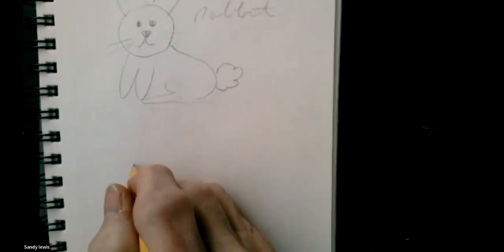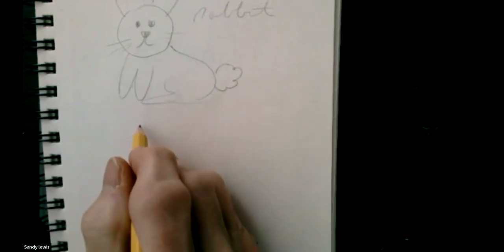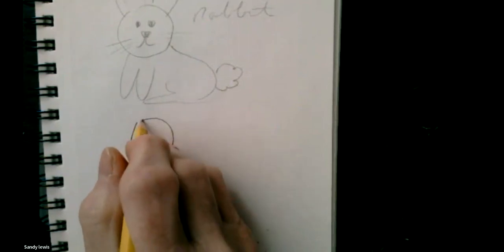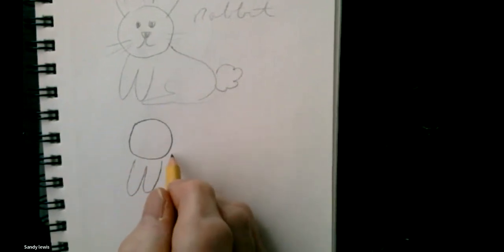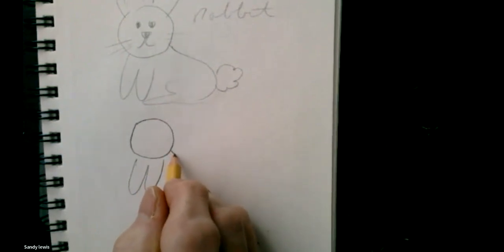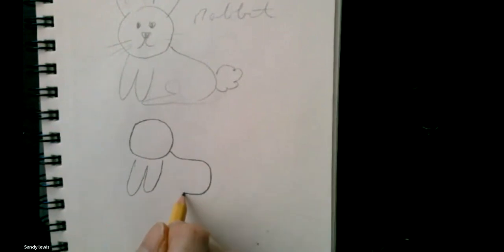Okay, here's my rabbit. I started with the legs, almost like a W. I started with it and I put the head on top of the legs, because I like to try different ways. Do I start with the legs, start with the head, start with the body? So those are the legs. And I just take the body and make a little hook like that.